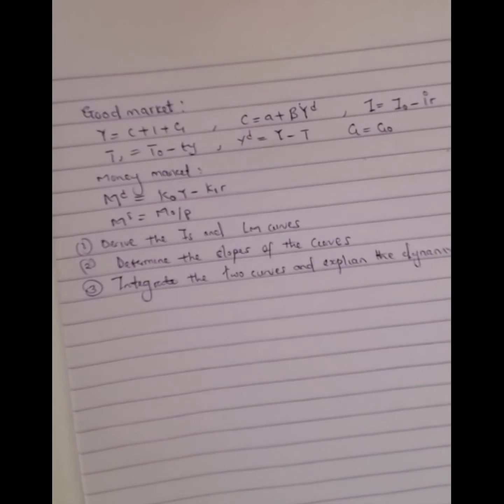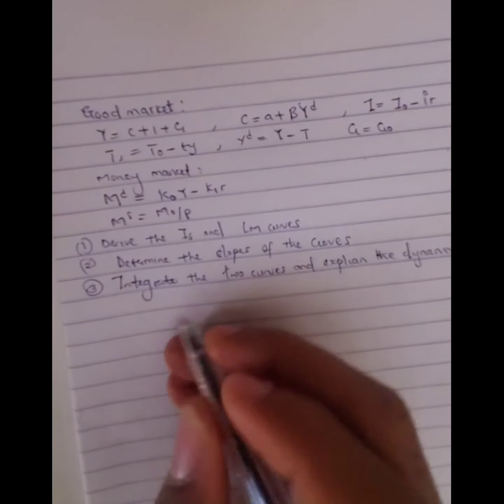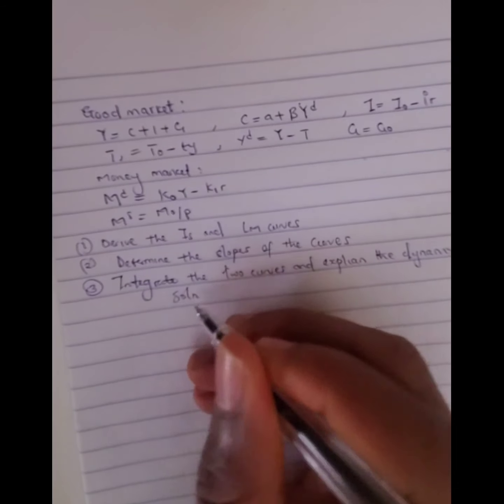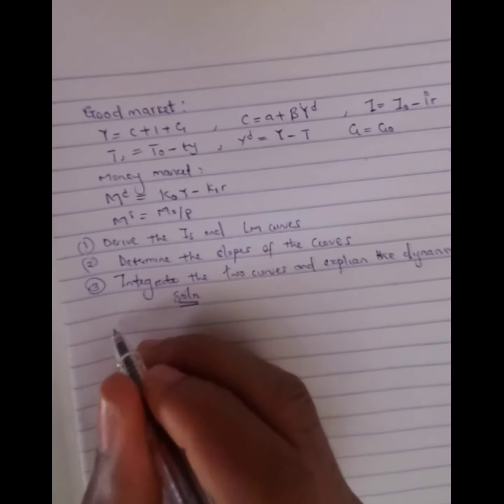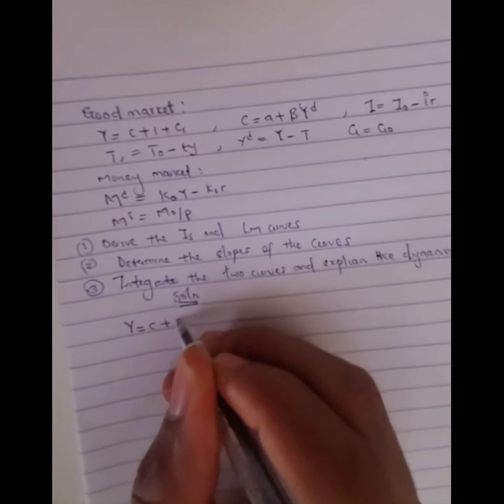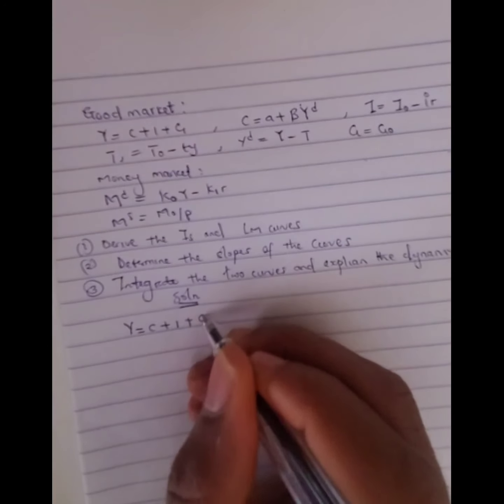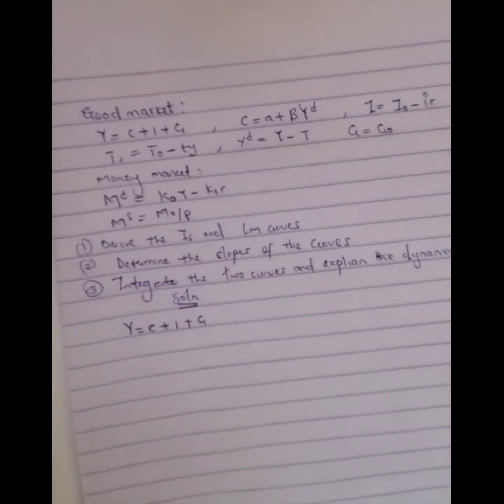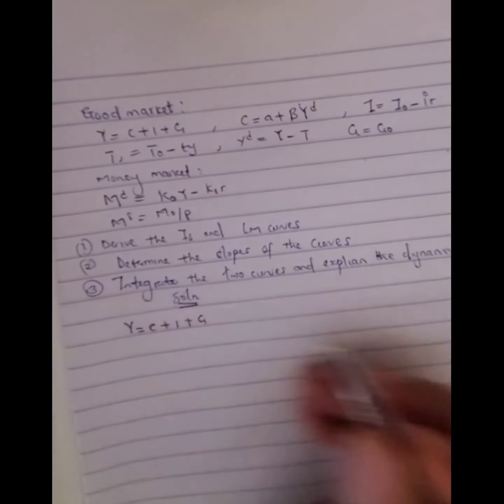So the question says we should derive the IS and LM curves, determine the slope of the curves, integrate the two curves, and the dynamics. So solution. First of all, we all know that this is the formula, right? This is the model, right?